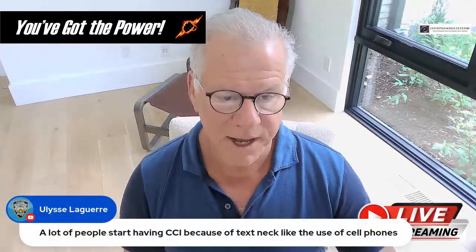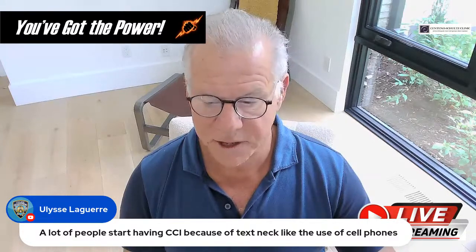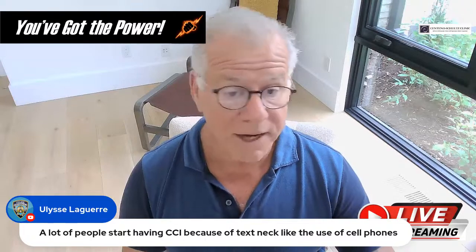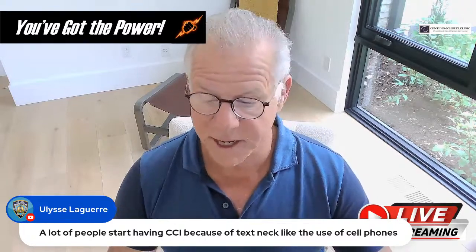A lot of people are starting to have CCI because of text neck, like the use of cell phones. I don't know about CCI, but certainly we're seeing more impact on the upper cervical spine from things like text neck.